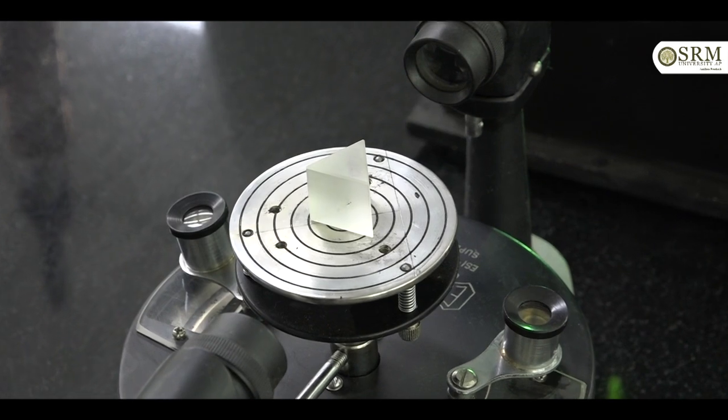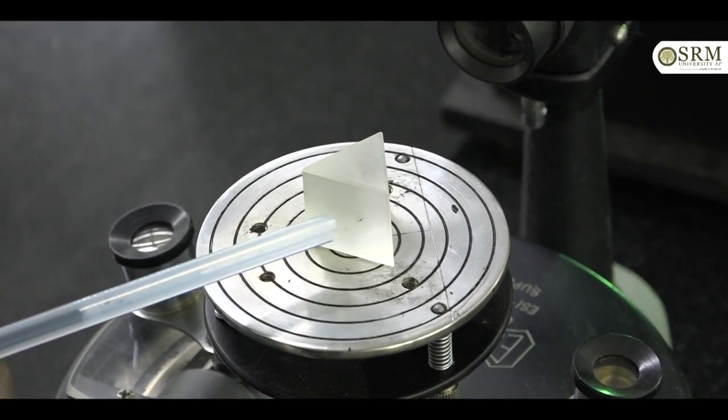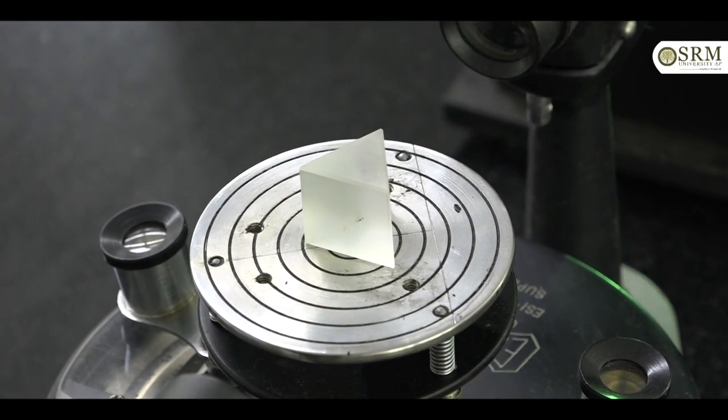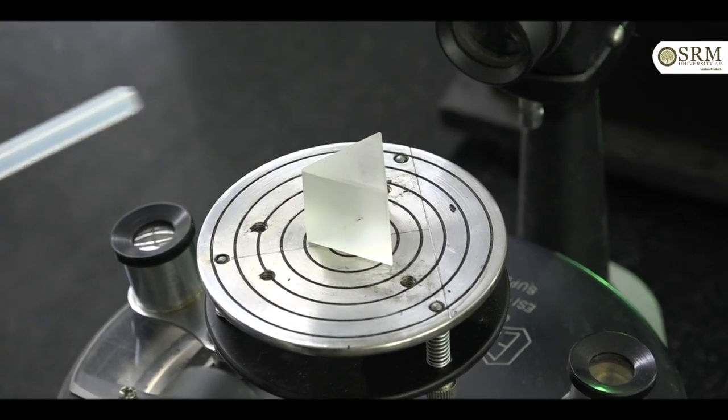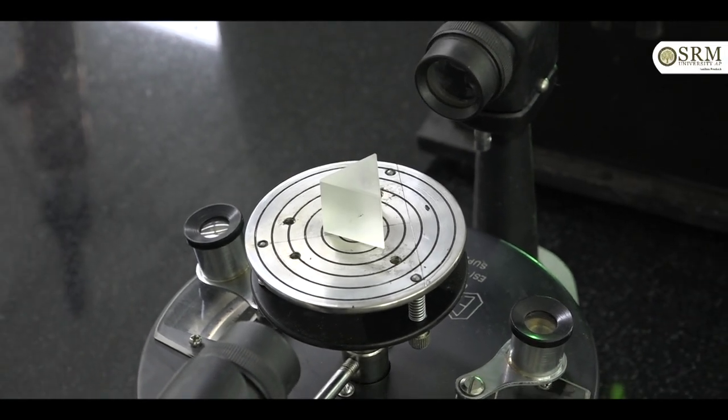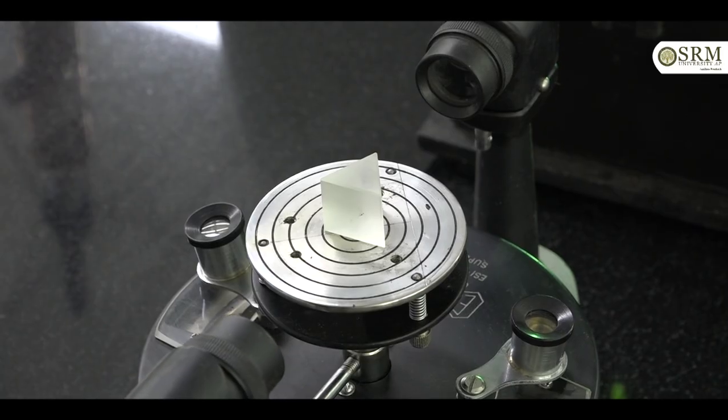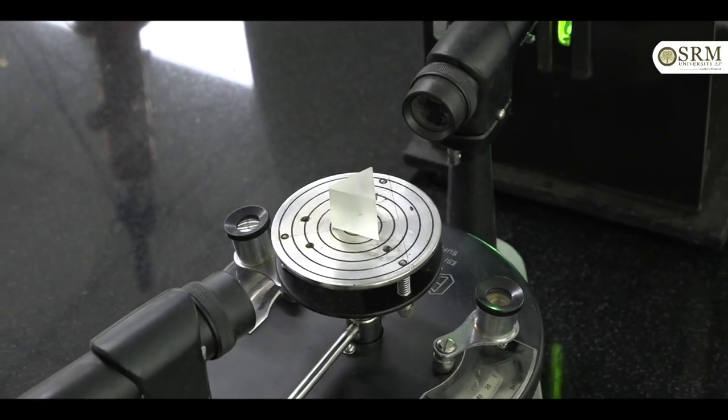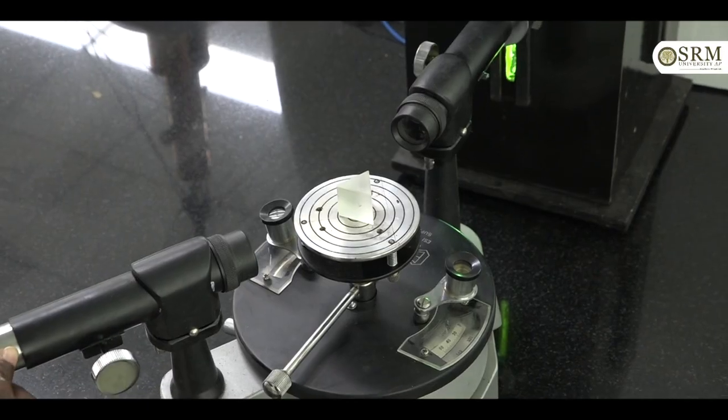For that purpose, place the rough surface of the prism towards us and move the telescope to the left side.